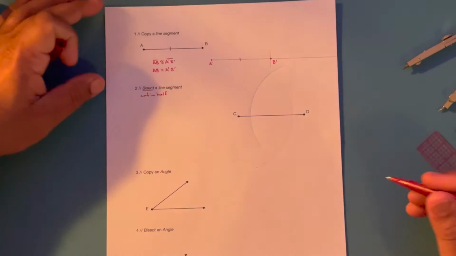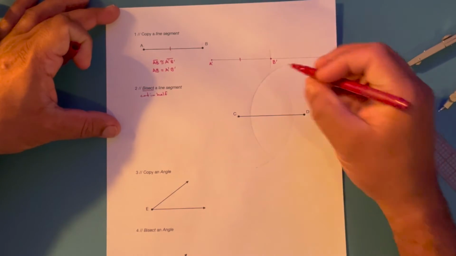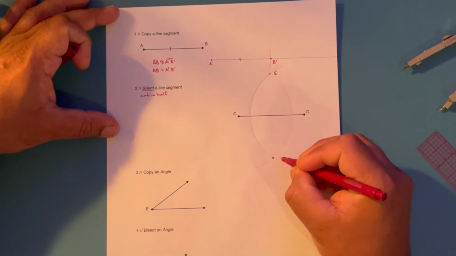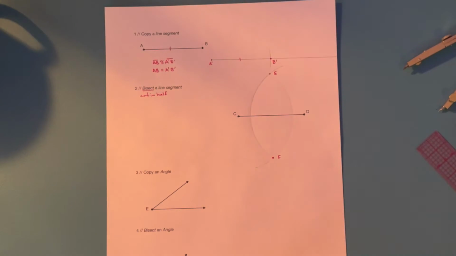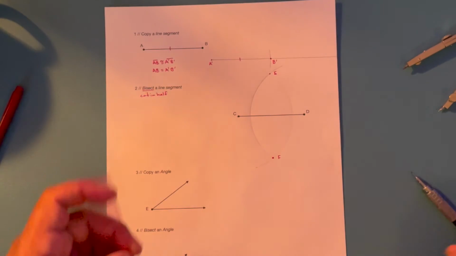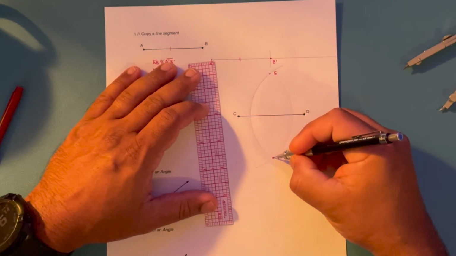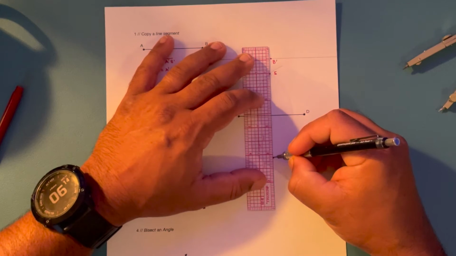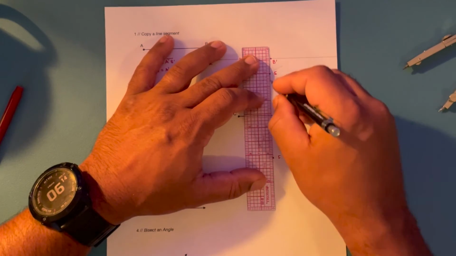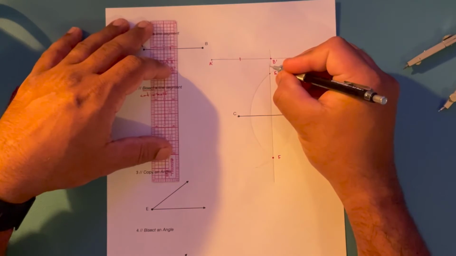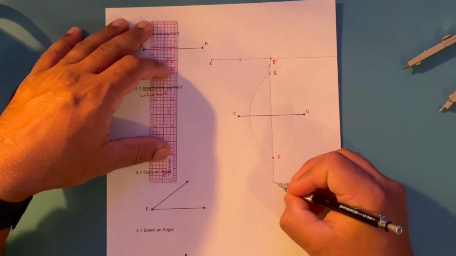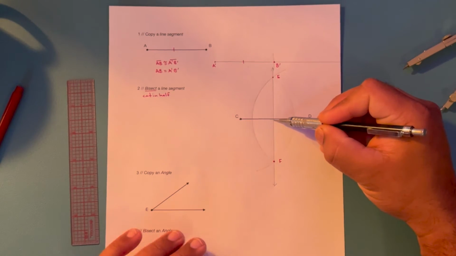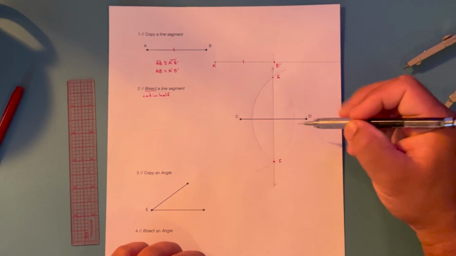I like to label as I go along. So I've got C, D. I'm going to call this point E. Call this point F. And what we're doing with those is we're going to draw a line through F, from F through E. Or in this case, actually through both of them. So I've got a line EF now. And that line EF comes through and cuts that original segment into two congruent parts.